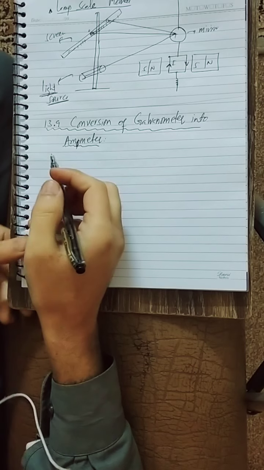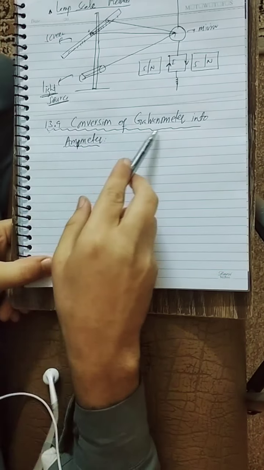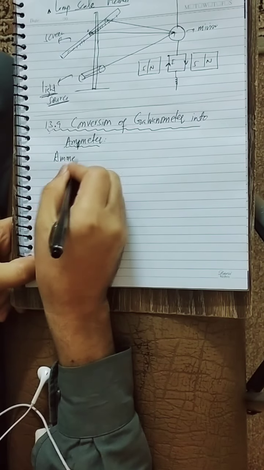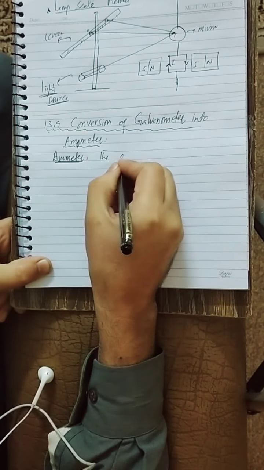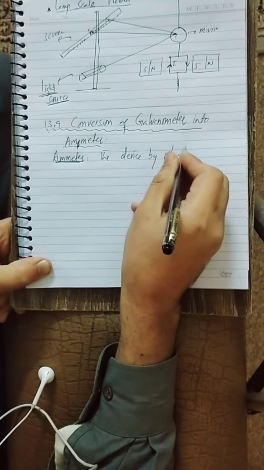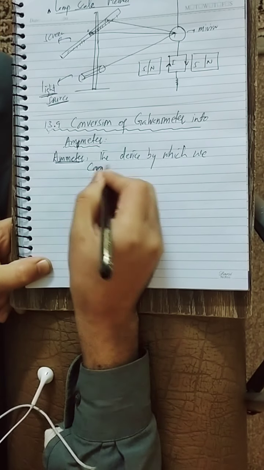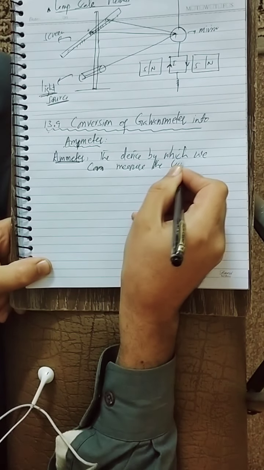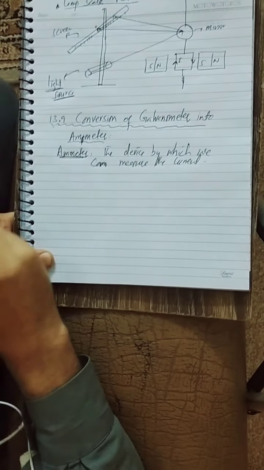Today we are studying another topic, 13.9, conversion of galvanometer into ammeter. What is an ammeter? Ammeter is the device by which we can measure the current. This device is called ammeter.